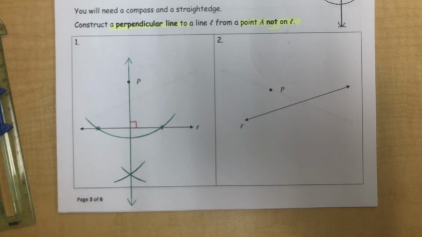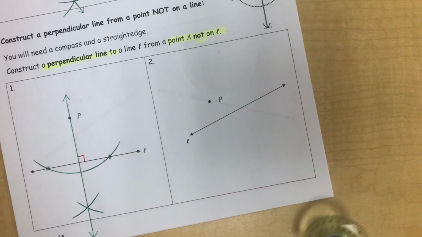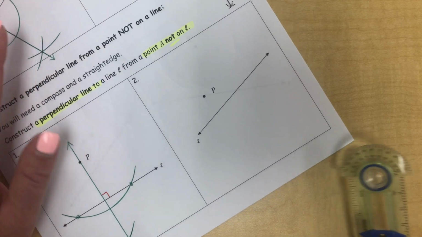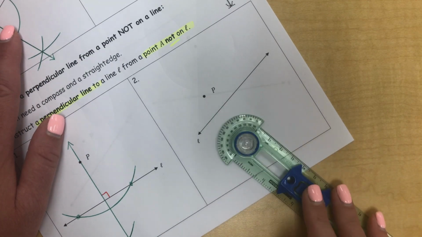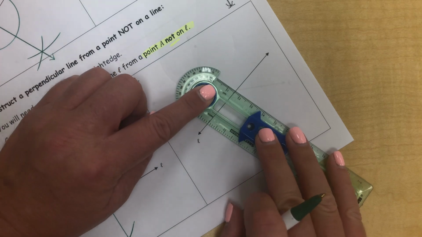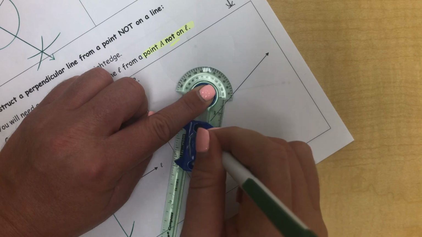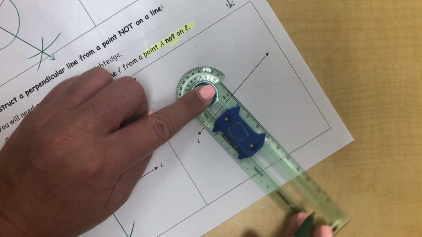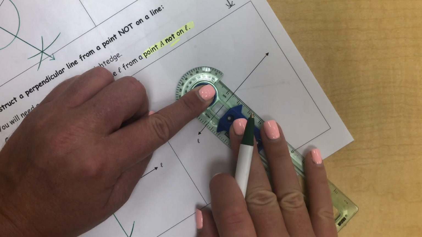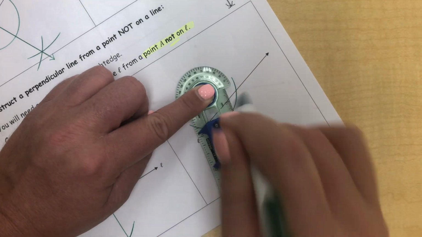Now let's try number 2 together. As I look at number 2, it's going to be the same steps. This line is a little turned, so I'm going to, again, just turn my paper a tiny bit to make this problem easier for myself. I'm going to put the pointer on point P. I'm going to make sure my slider is below line L, so when I'm swinging, it crosses the line, okay? You could drop it further down. I just like to be close to the line. So I'm going to swing to the right, swing to the left.